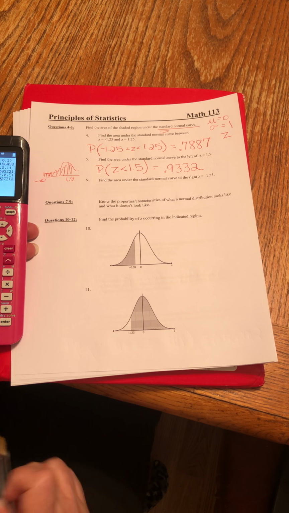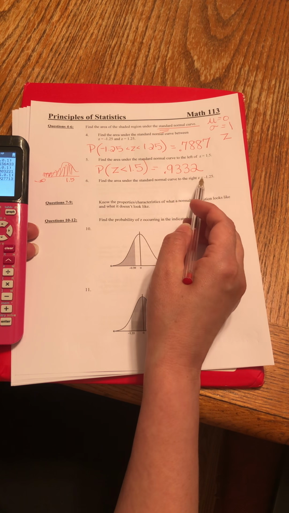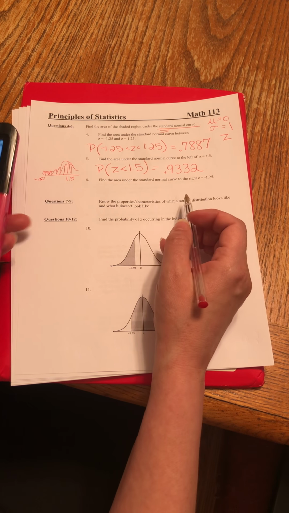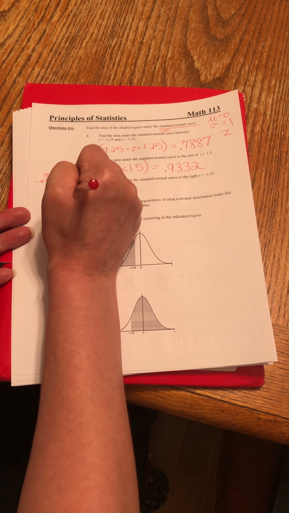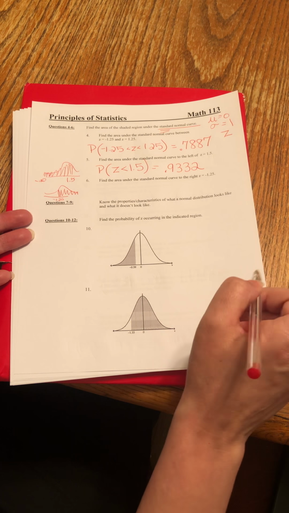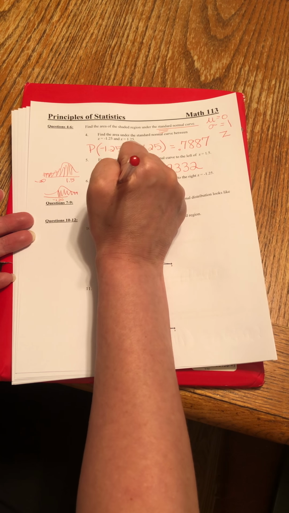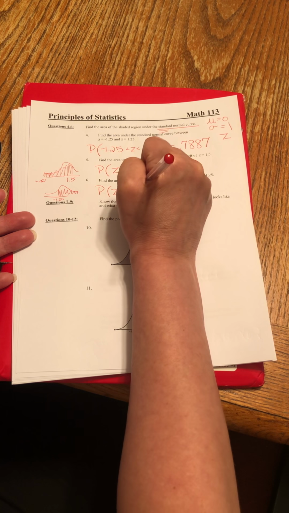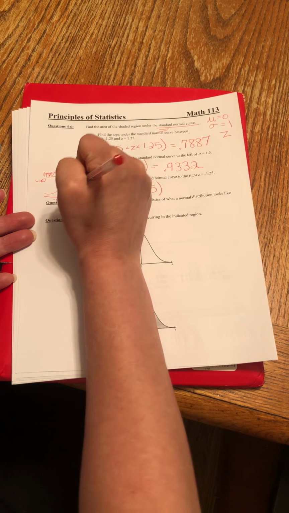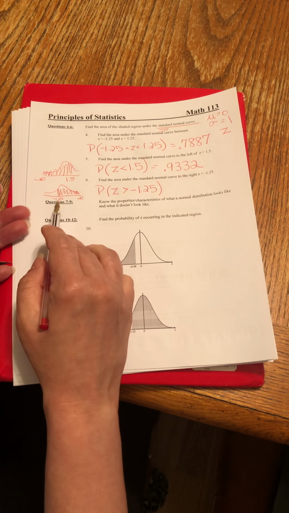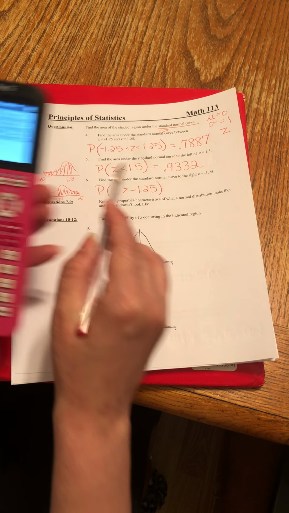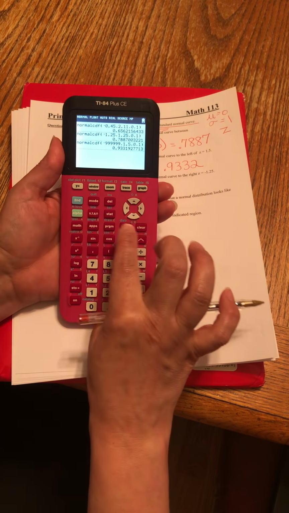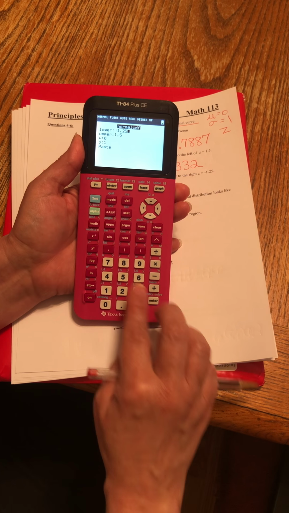And number 6, find the area under the standard normal curve to the right of negative 1.25. So now it's going to the right. It's going greater than, so I want P(Z > -1.25). If it's going to the right, the lower number is the negative 1.25 and the upper number is the infinity. So second distr, number 2, the lower number is negative 1.25.